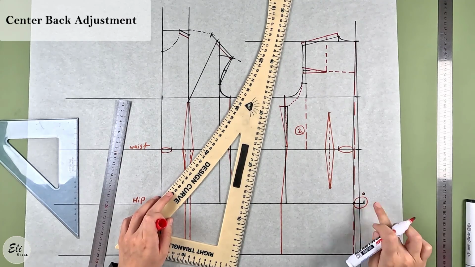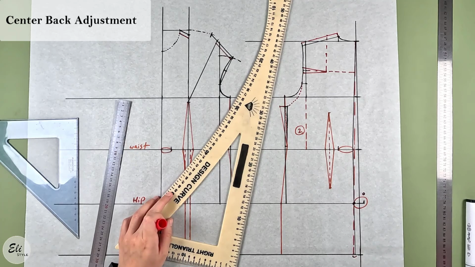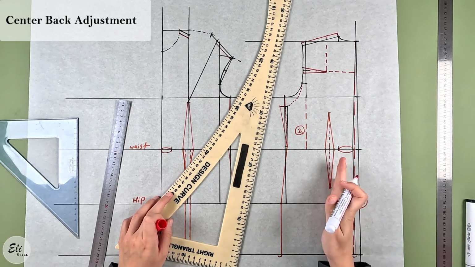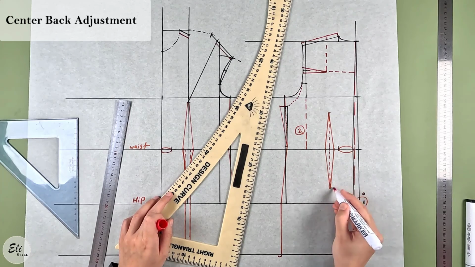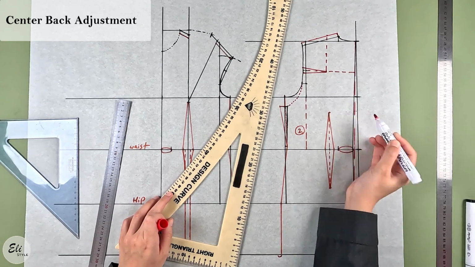Keep in mind that this adjustment will require changes to the garment length line and the dart. You can watch the linked video for more details on these changes.